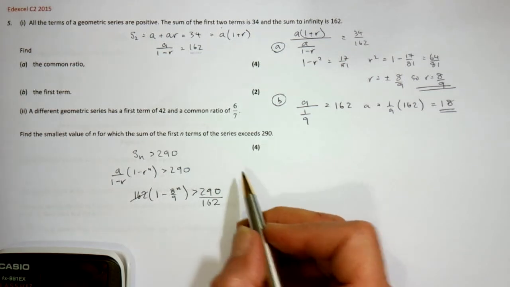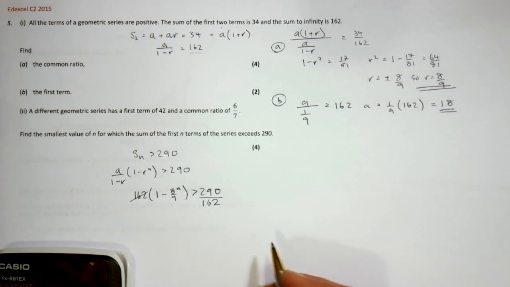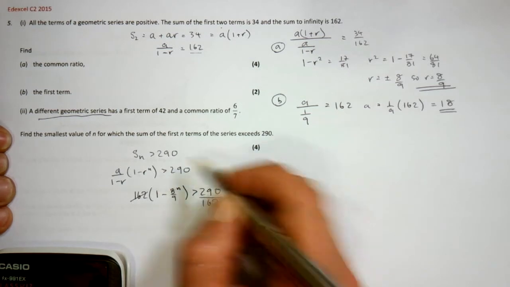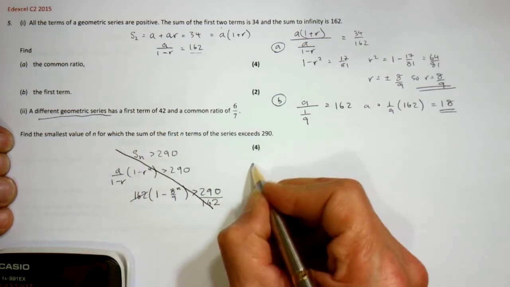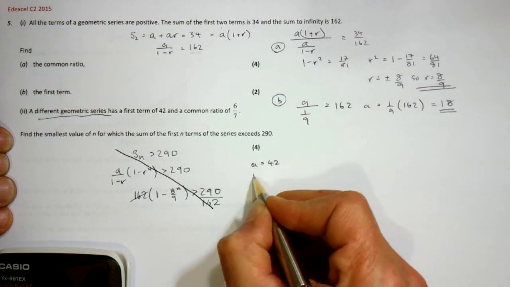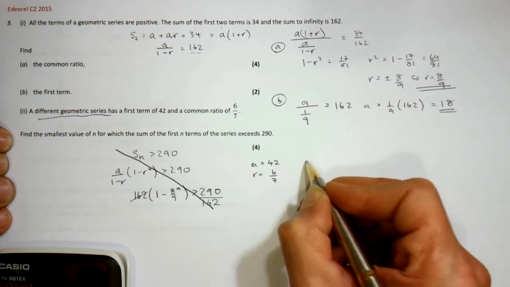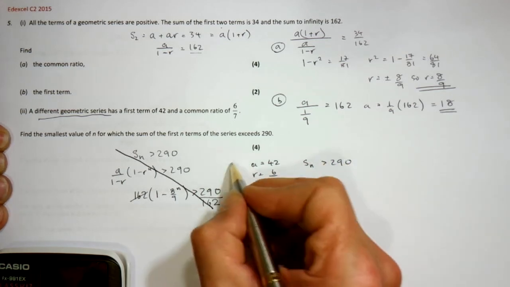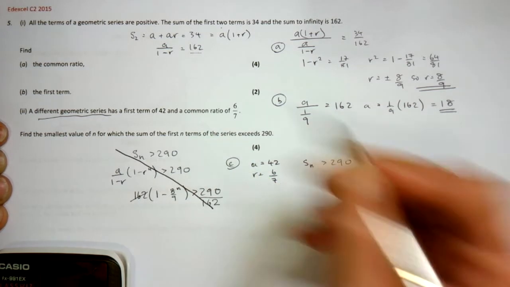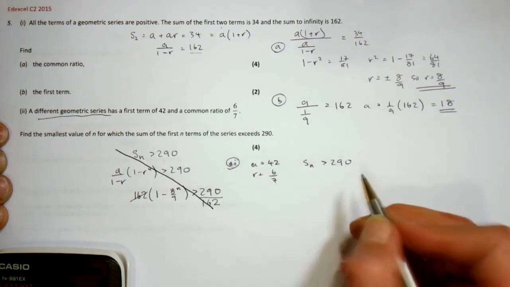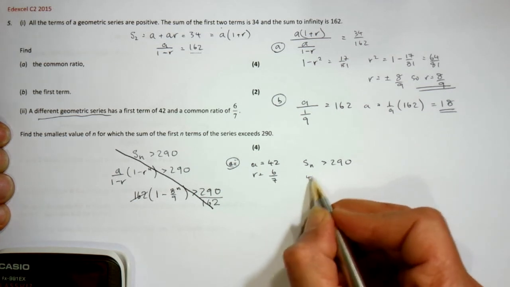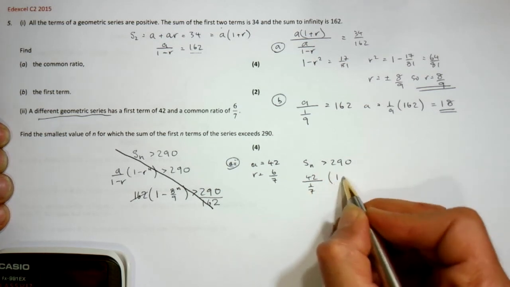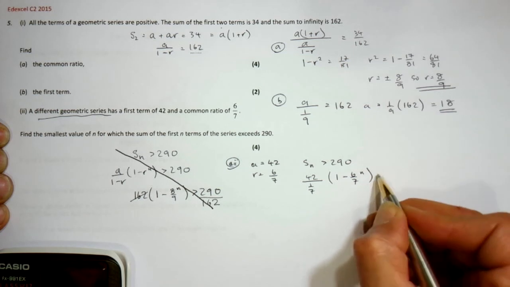No. Aha! The biggest mistake of all. Didn't read the question. It's a different GP. There's a first term of 42 and a common ratio of 6/7. So A is equal to 42, R is equal to 6/7, Sn is bigger than 290, so this is part C or II. Sn is bigger than 290 means that 42 divided by 1 minus R, which is a seventh, times 1 minus 6/7 to the power of n is bigger than 290.